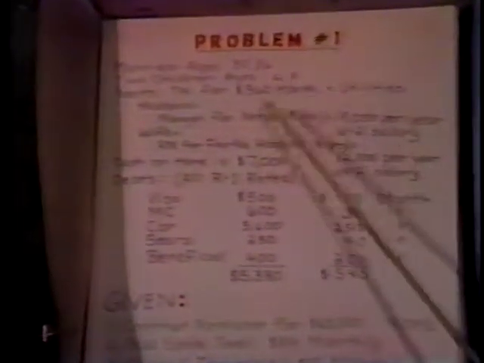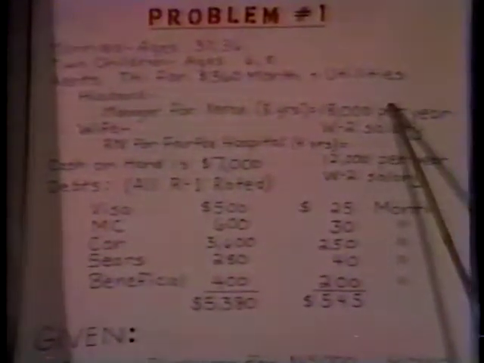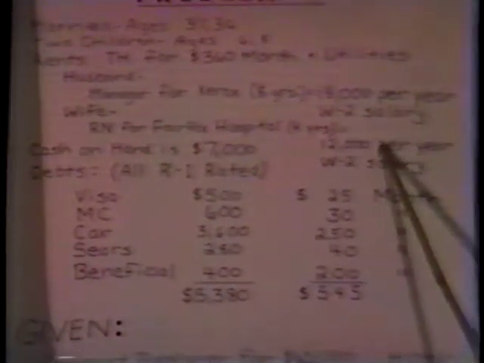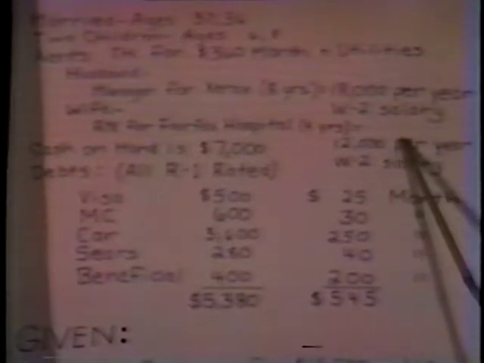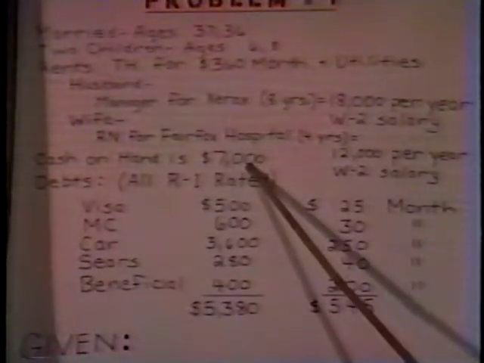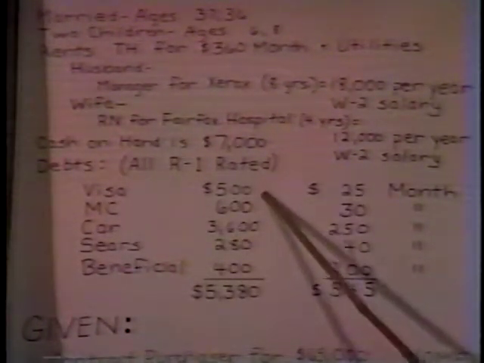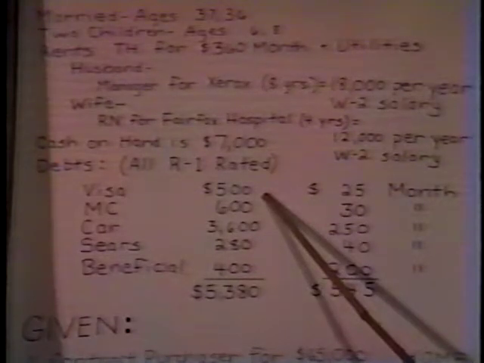Rent's not important, is it? He makes $18,000 a year. She makes $12,000 a year, W-2. That'll become important later, W-2 salary. Notice the debt. He has, first of all, cash, he has $7,000, and then his debts. See where it says Visa $500? Write total due on top of that.